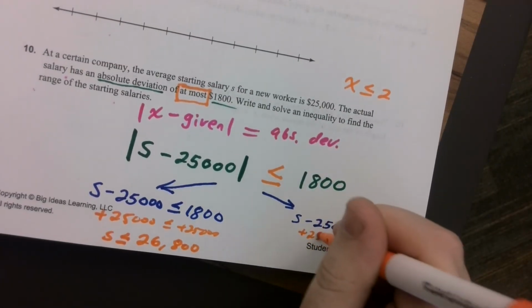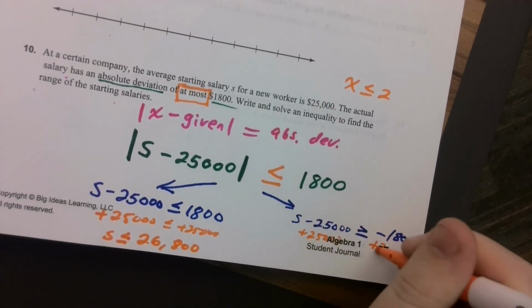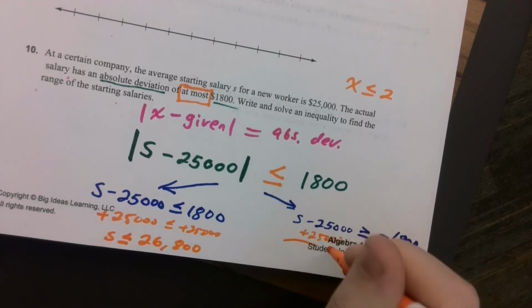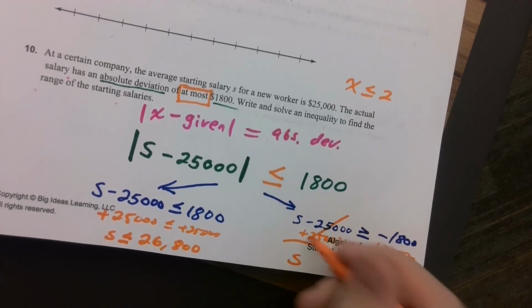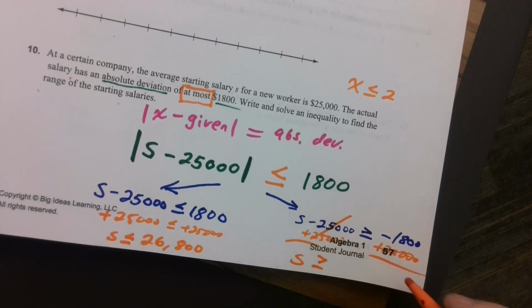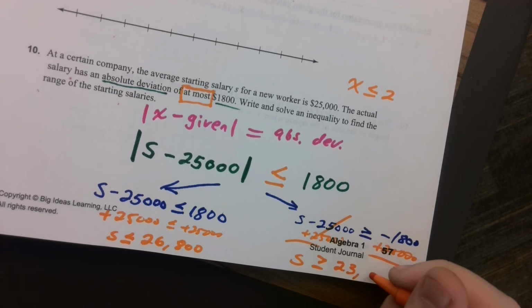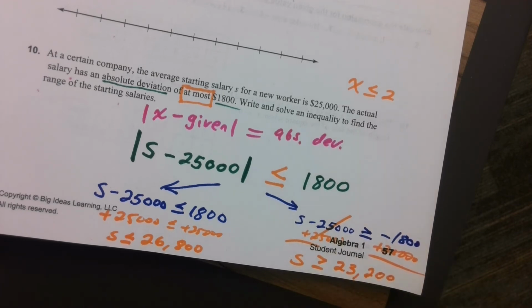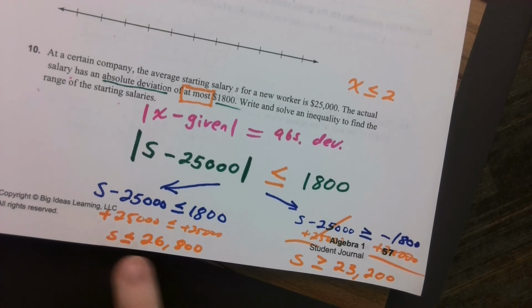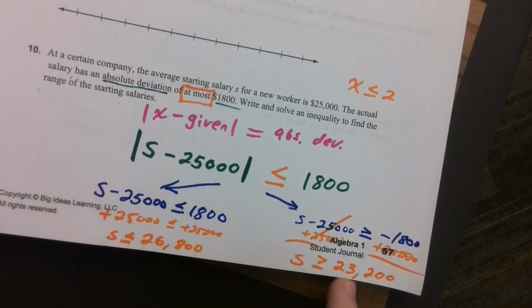Over here, we would do the same thing. We would add 25,000, giving us s is greater than or equal to negative 1,800 plus 25,000. That's going to give us 23,200. So s is less than 26,800 and more than 23,200.